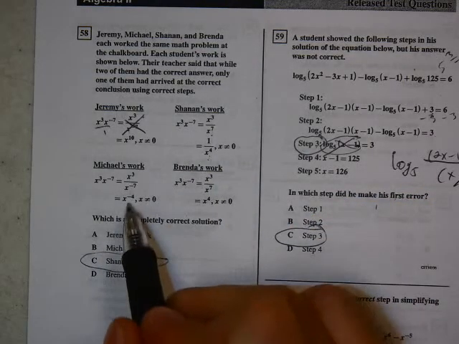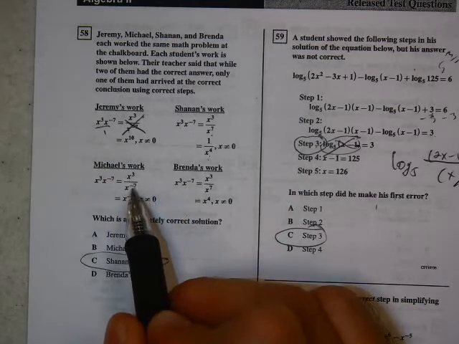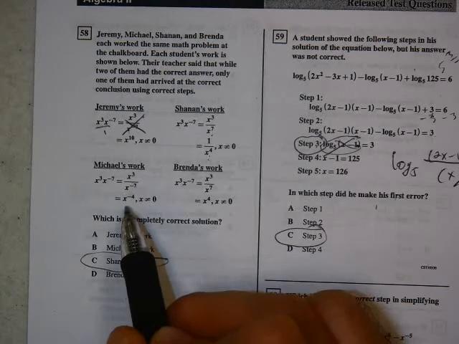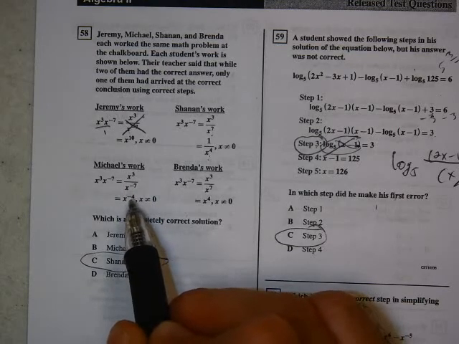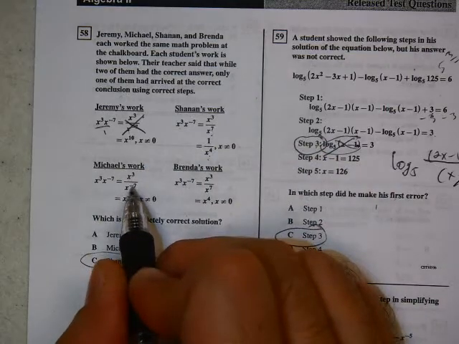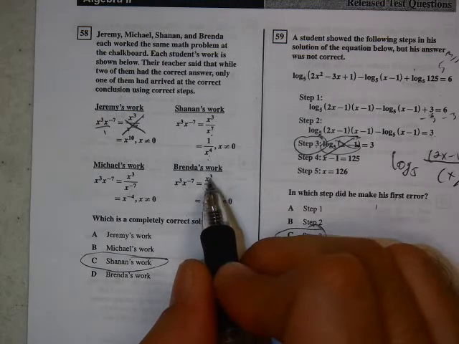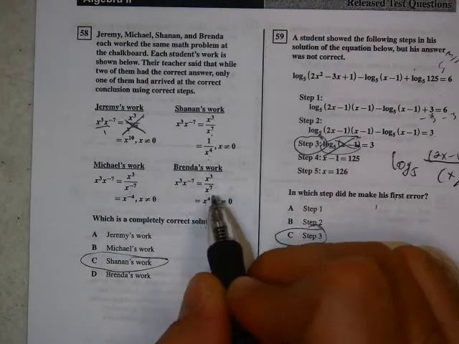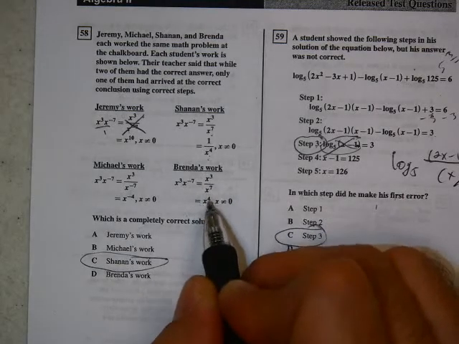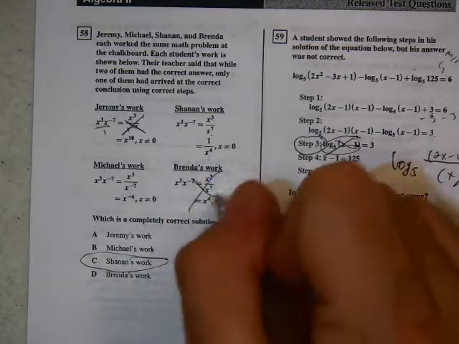Now, just to look at Michael's work, 3 on the top, negative 7 on the bottom. That is actually correct, x to the negative 4. But this negative 7 on the bottom should have been positive 7. Here, Brenda's work, x to the 3rd, x to the 7th, that's correct. But they just subtracted, they didn't keep the x on the bottom of the fraction, they put it on the top.